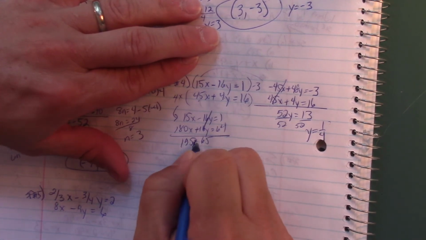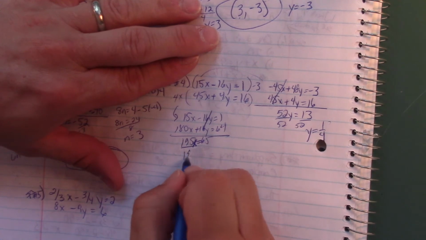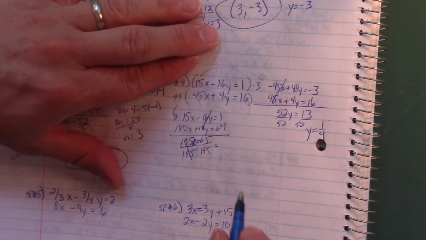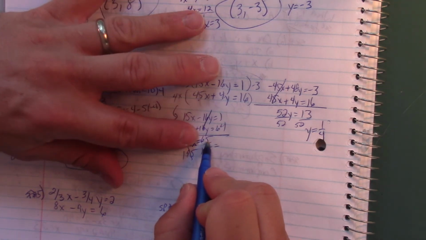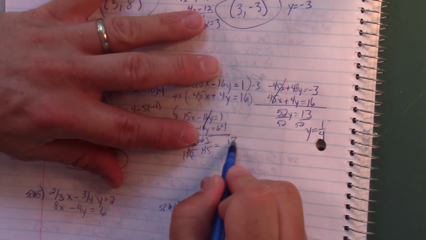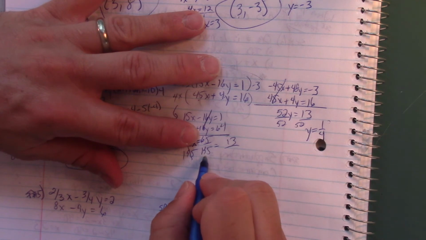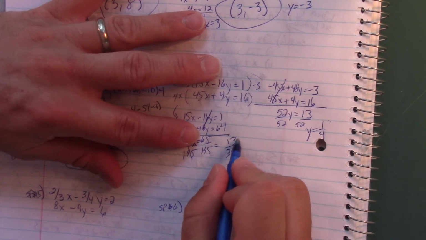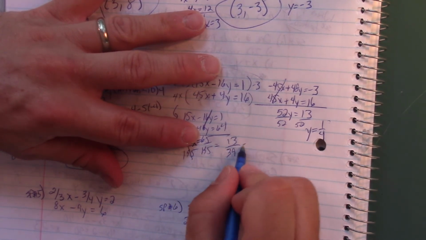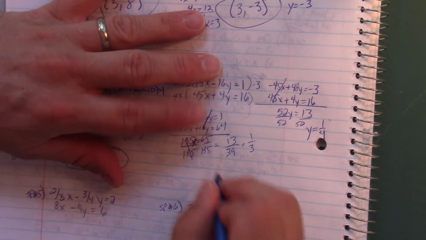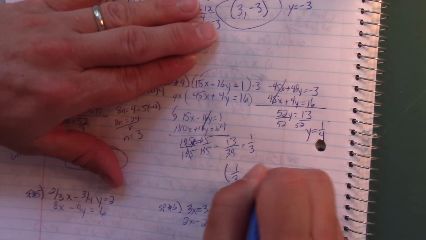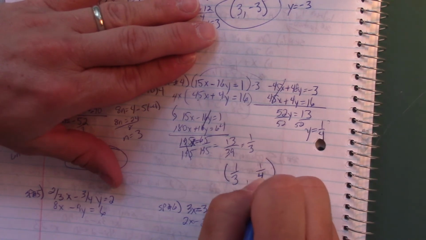I get 195 equals, well, 65. Excuse me, 195x equals 65, and I would divide by 195. And again, you probably say to yourself, I don't know how to reduce that, but you can reduce by 5, right? 5 goes into 50 10 times, so that's 13 on top. 5 goes into 240 times, so 5 less would make it 39. And now 13 goes into both of those, so that's 1 and 3. So the point is 1/3 for my x and 1/4 for my y.